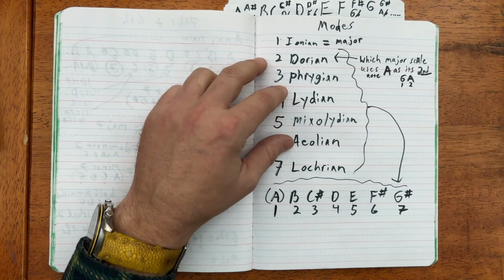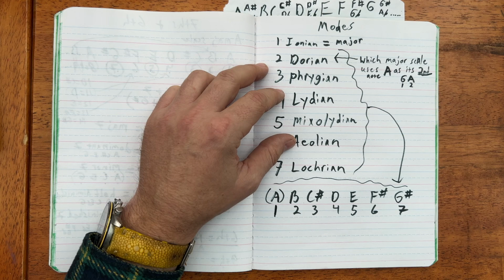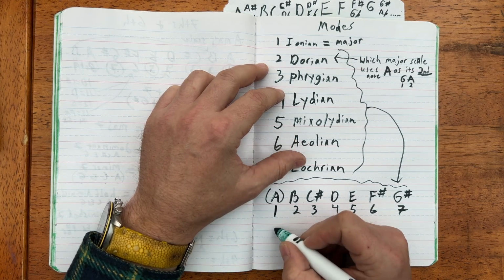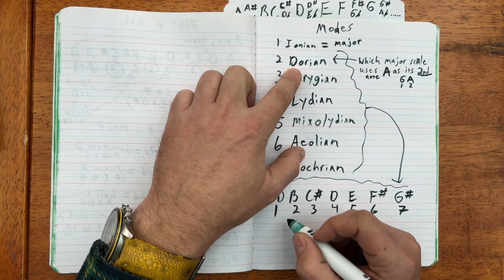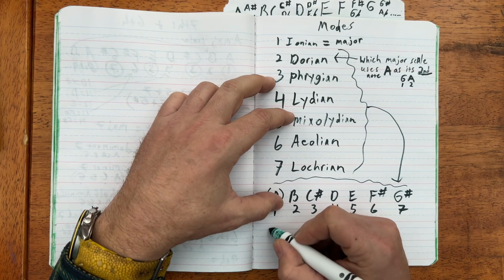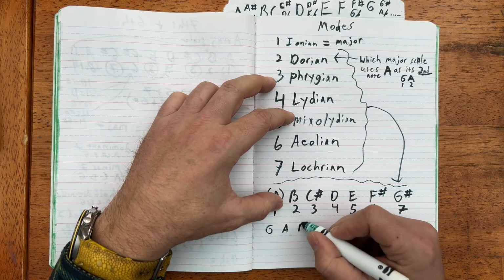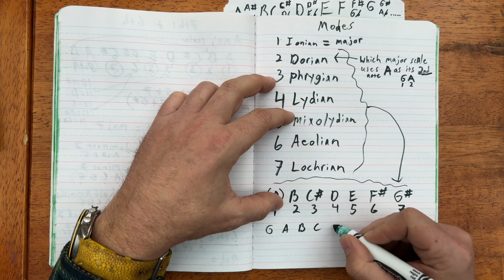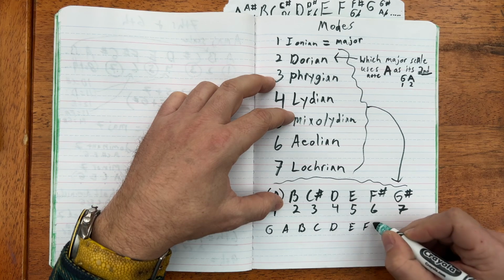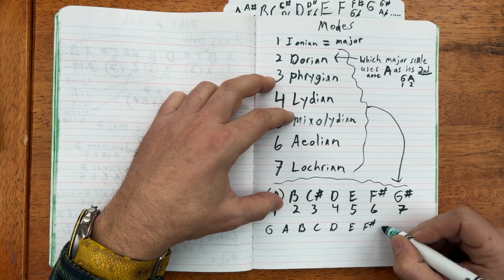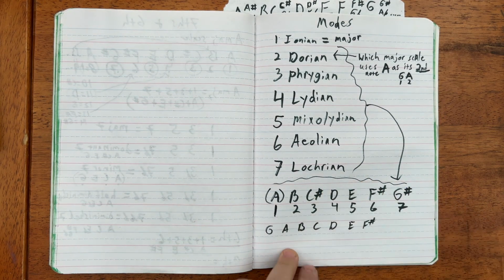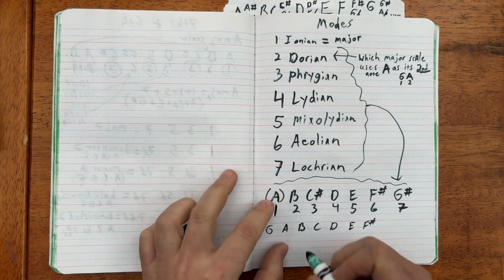And so, what do we do here? For, as an example here, I'll write out the G scale and then use that to figure out a Dorian mode. Okay. So the G scale is G, A, B, C, D, E, F sharp, back to G, okay? Back to G. Repeats. Okay, now let's build an A.